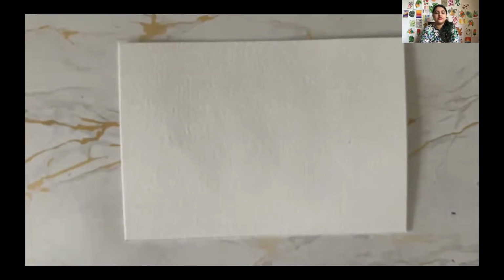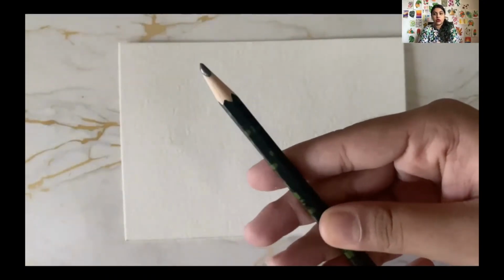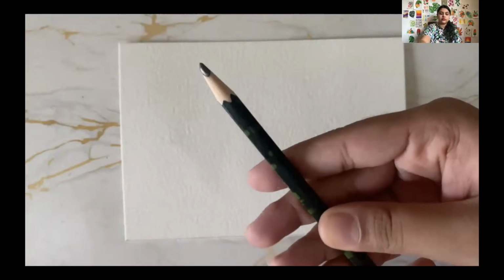The last thing that you need for today's class is obviously going to be a pencil. The pencil we're going to use for our drawing portion of it, so make sure you have a nice dark and sharp pencil to draw well.